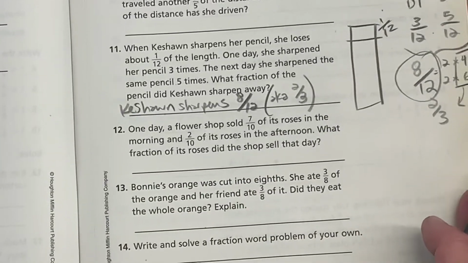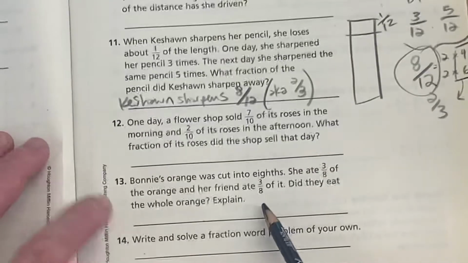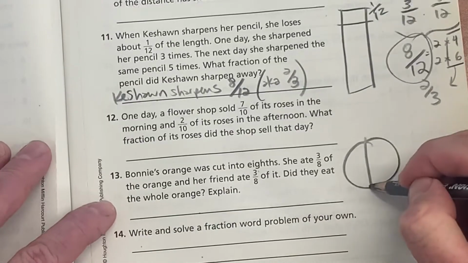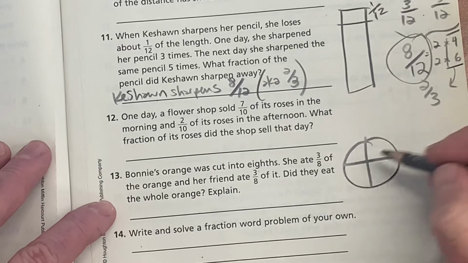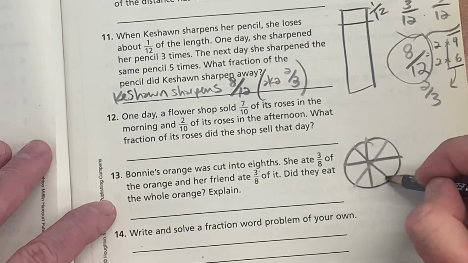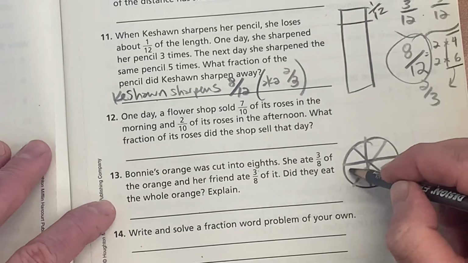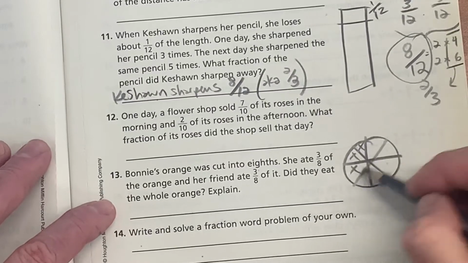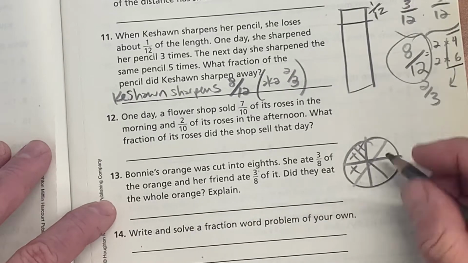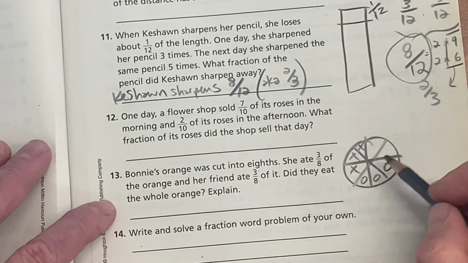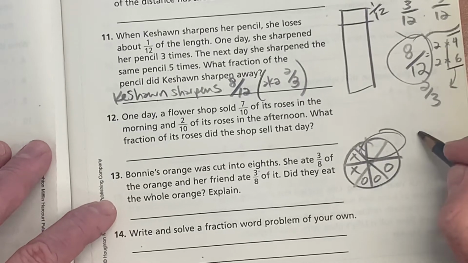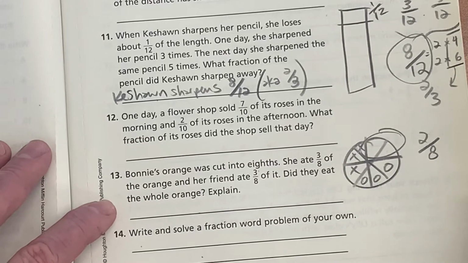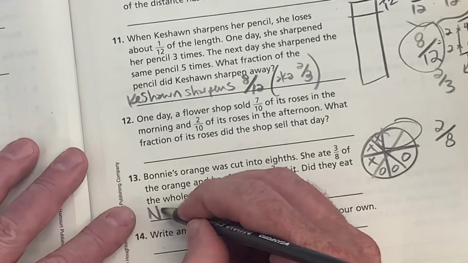What was next? 13? Oh, 13. All right, so there's an orange. They cut it into 8s. If you cut it in half, that's half. Another half, that's 4ths. Is this right? 1, 2, 3, 4, 5, 6, 7, 8. Pretty good. She ate 3. 1, 2, 3. The other friend ate 3. 1, 2, 3. So what's left? That many. 2 over, remember there were 8? So did they eat the whole orange? Not yet.